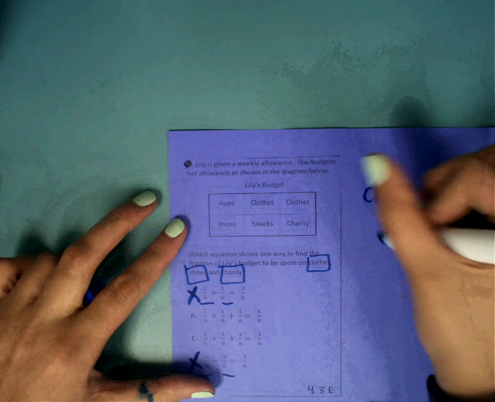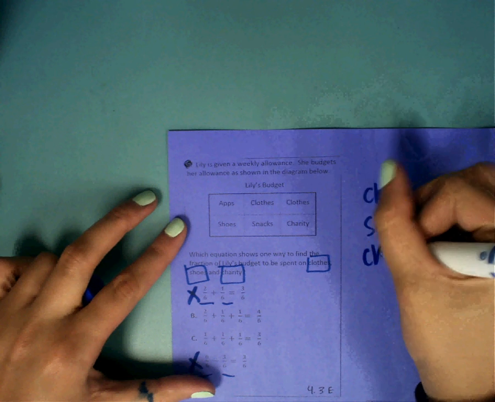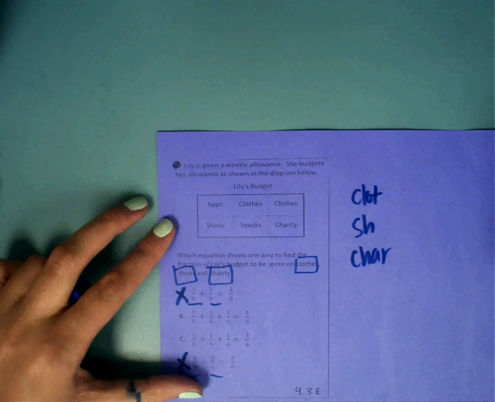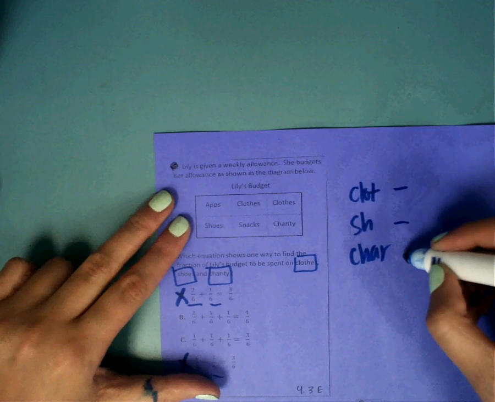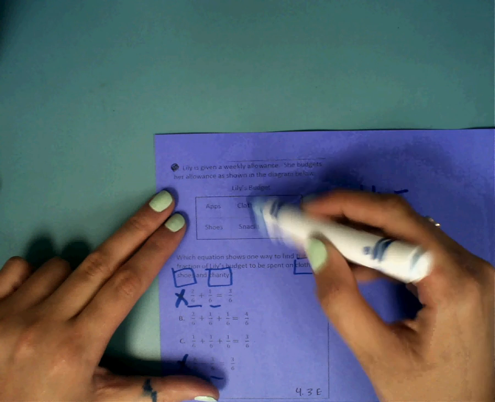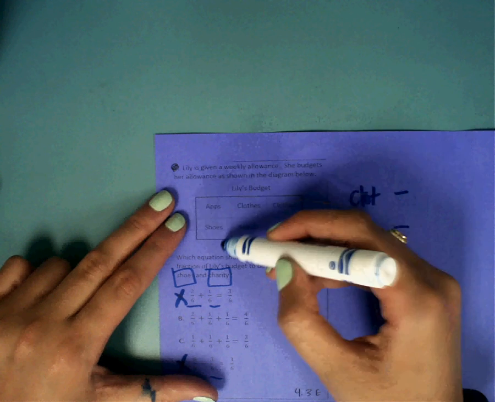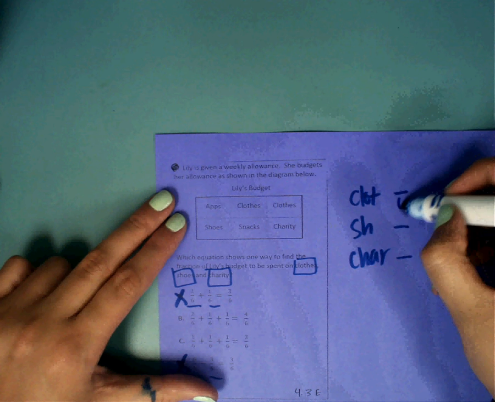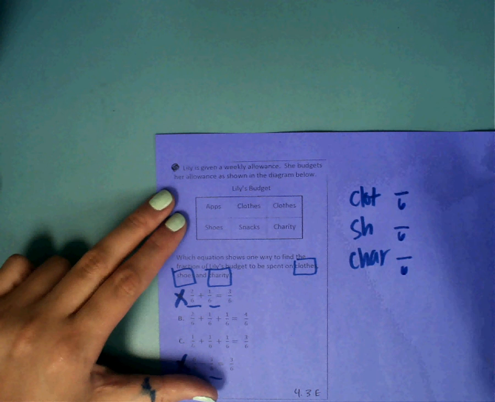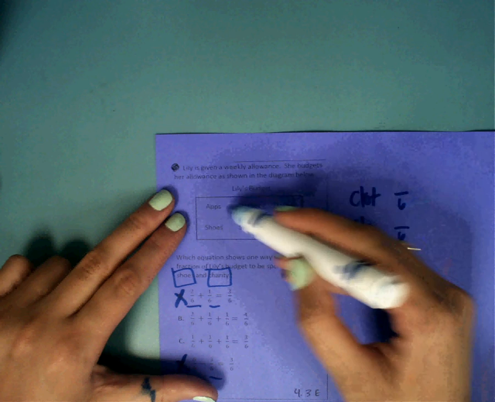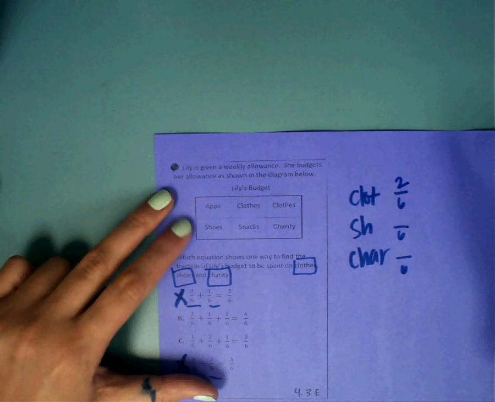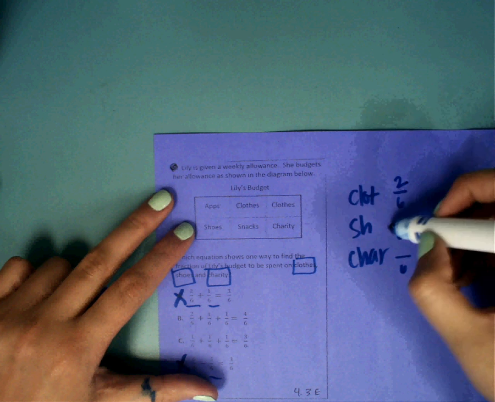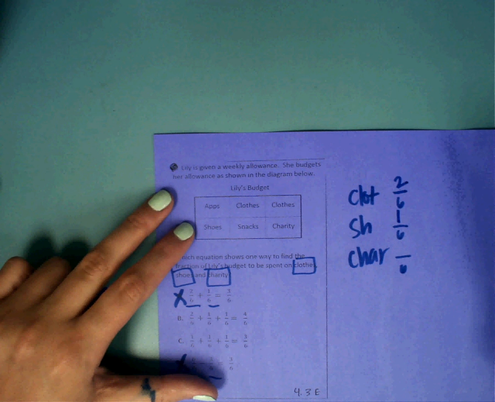So let's find, we've got clothes, shoes, and then charity, right? So first of all, what's my denominator going to be on all of them? I need to find out how many things she's spending her money on. 1, 2, 3, 4, 5, 6. So that's going to be my denominator on all of them. How many of these are clothes? 2 are clothes. How many are shoes? Just 1. And then how many are charity?